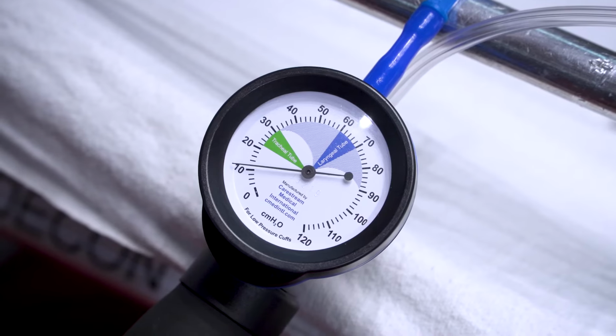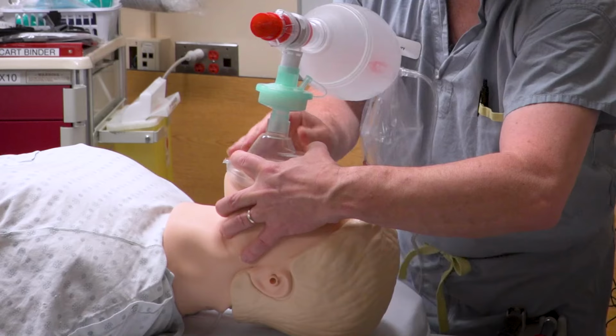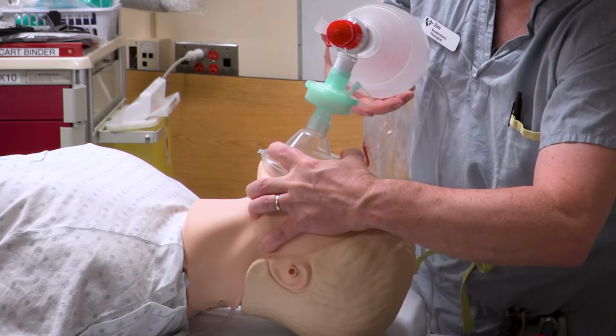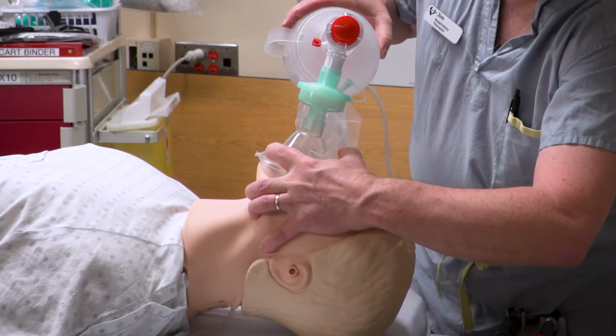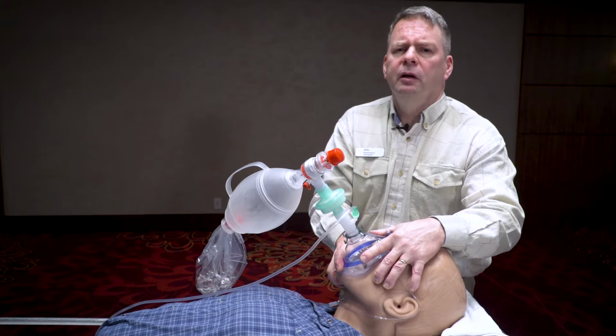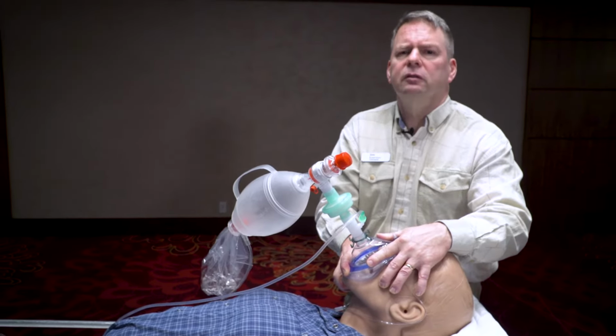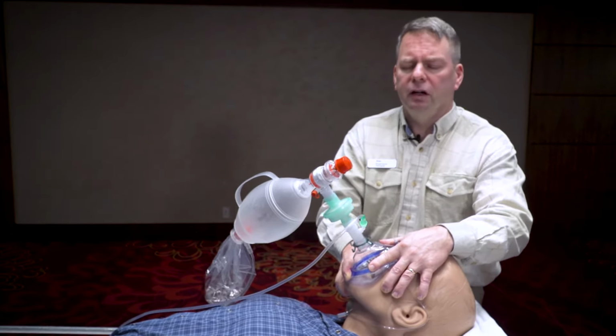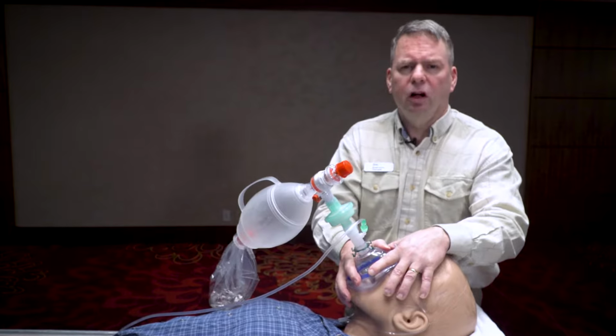But the pressures are kept low. When you're bagging, a lot of times the pressures are so high that the air will often go into the stomach and cause more problems. Using this type of system allows you to use very low pressures but very high flow rates, and it's a very effective way to oxygenate people that you wouldn't otherwise be able to oxygenate.